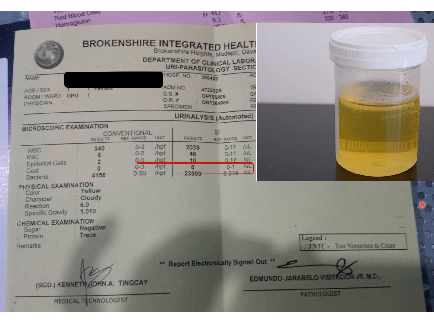And then lastly, you check for the casts. Again, if you can see casts, this means renal involvement. That means the upper urinary tract or the kidney is already invaded by the bacteria. But for this one, there are no casts. And then you can also see a lot of bacteria, of course, because this is an infection. For this one, my patient has 23,099 bacteria.